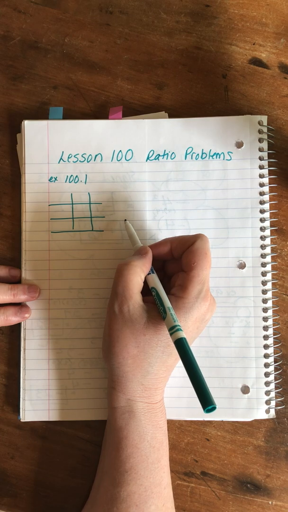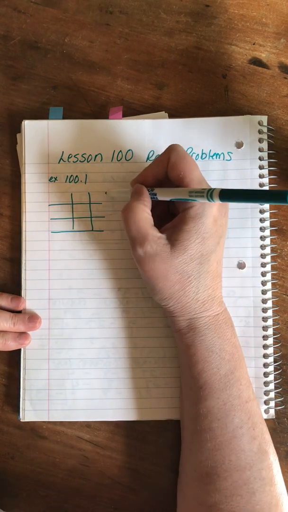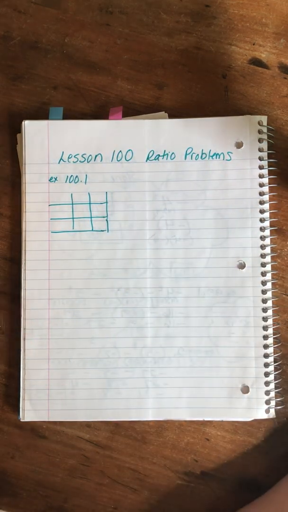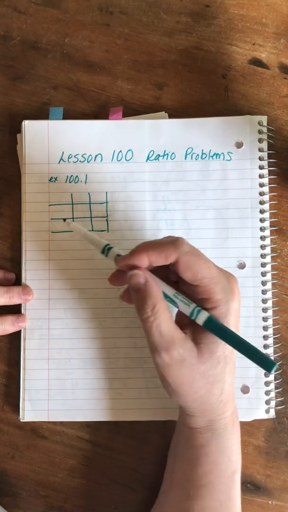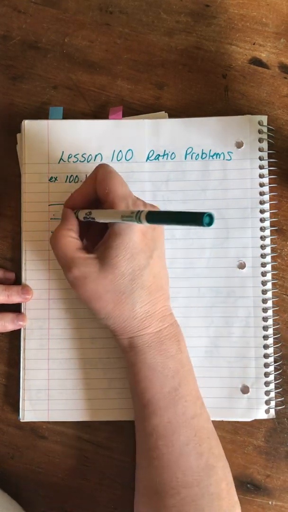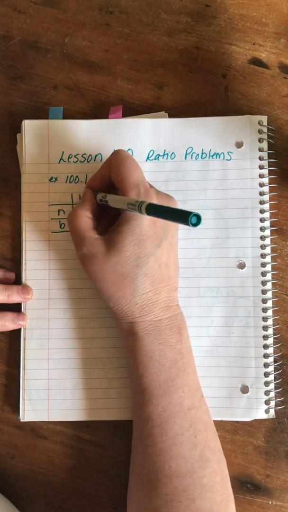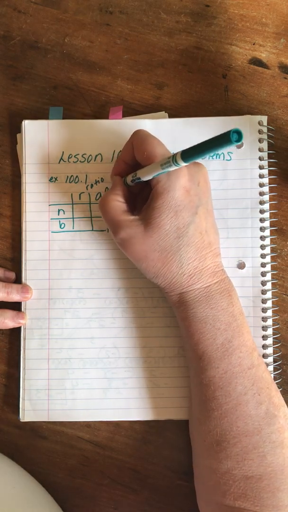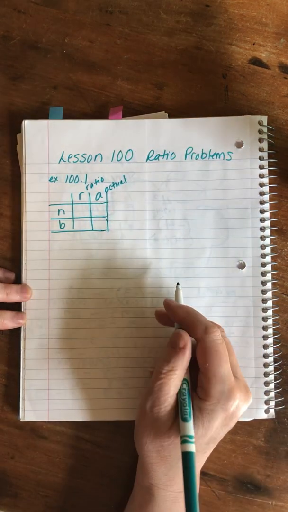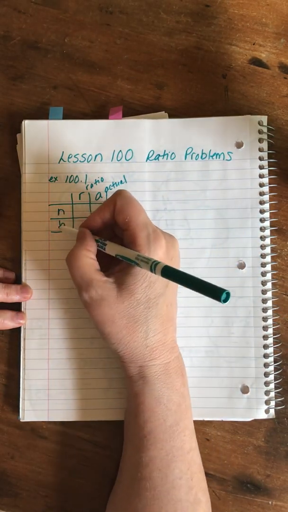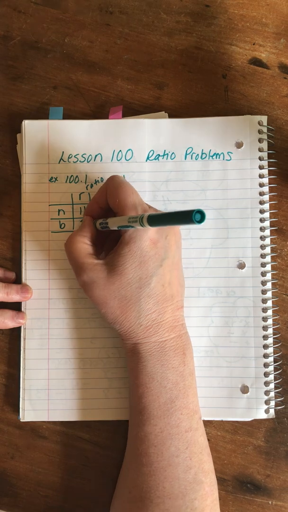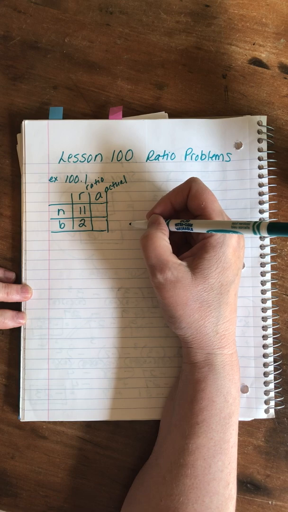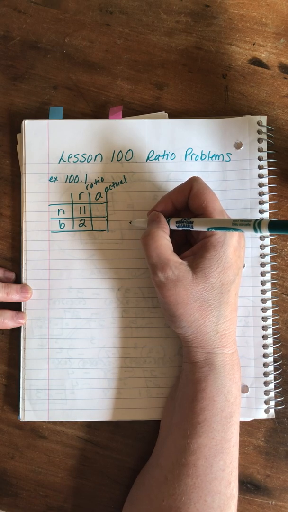The ratio of nuts to bolts was 11 to 2. Okay, we've done this before, right? We started with something that looked like this. We're going to change it, but I'm going to start with what we know. The ratio of nuts to bolts was 11 to 2. Okay, N for nuts, B for bolts, ratio, and actual, right? I'll write that out because we haven't done these in a while. That's what the letter stands for, right? Nuts to bolts was 11 to 2. If there were 260 nuts and bolts in the pile, how many were bolts?